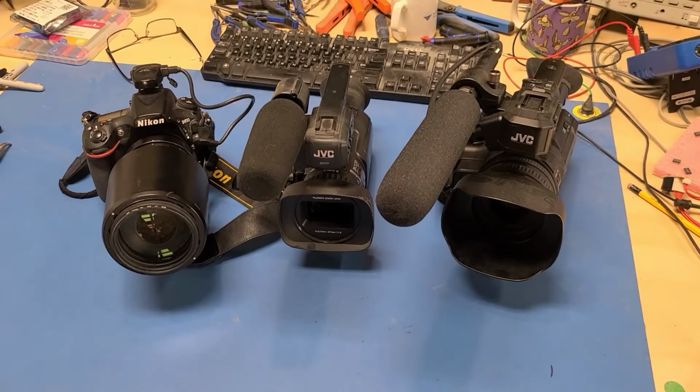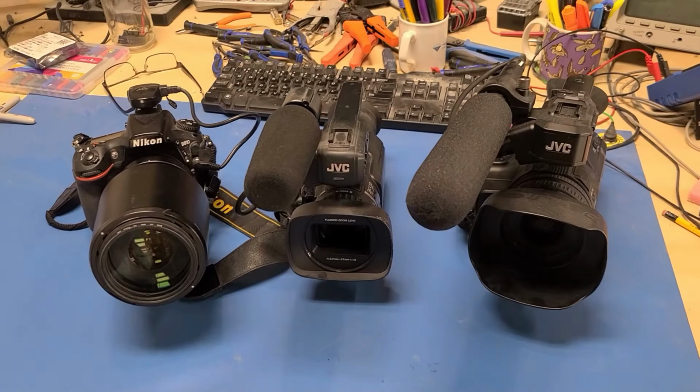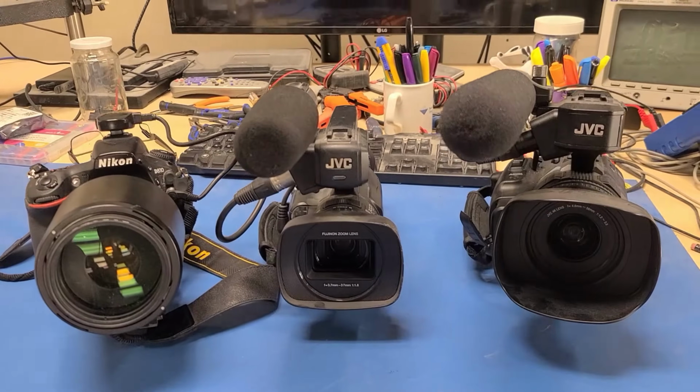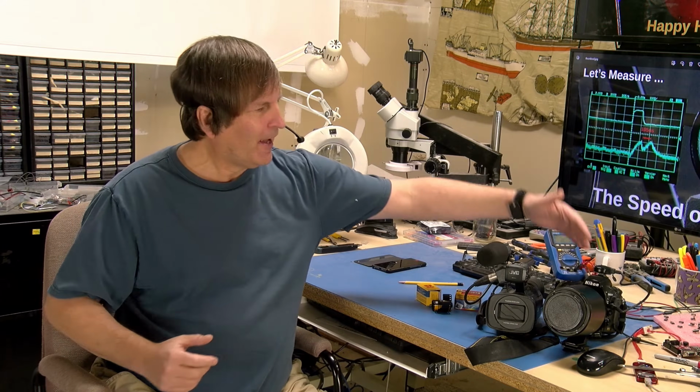Today's video was originally going to be a comparison of these three camcorders. Well, actually these three camcorders, I can't show you them and me at the same time because I'm using one of them to record this video. But as I started looking into that video, what I realized was there wasn't really an easy way to compare the light sensitivity of the camcorders and the DSLR camera.